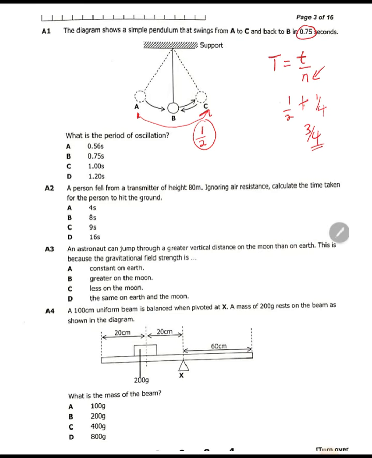So now, what is 3 over 4? It's 0.75. That means the period is equal to 0.75 seconds as time taken, over the number of complete oscillations, which is 0.75 as well, which will give us 1 second. So our answer here was C.